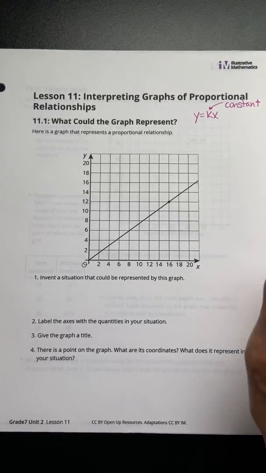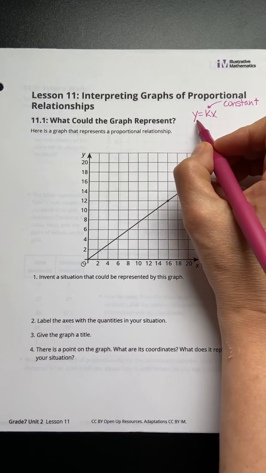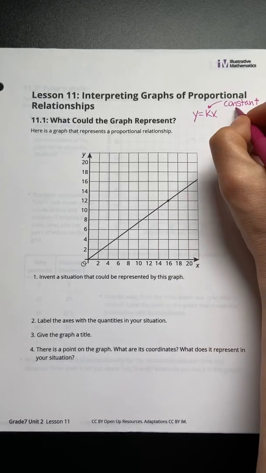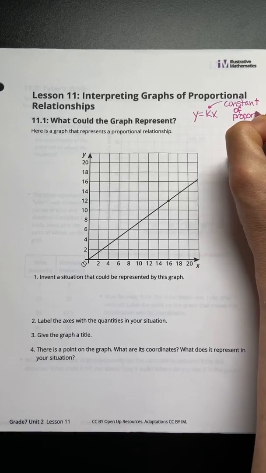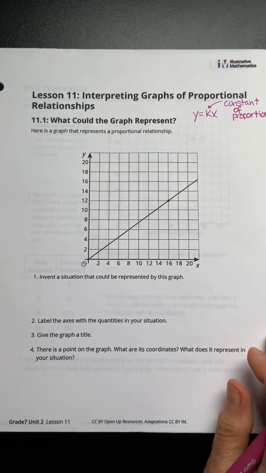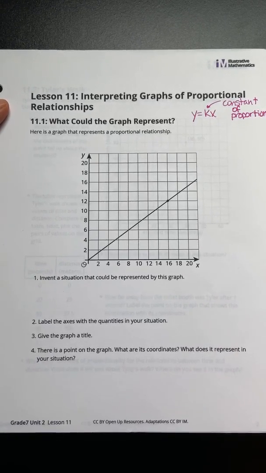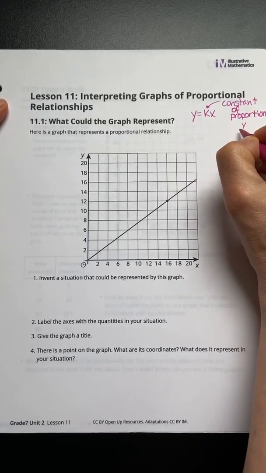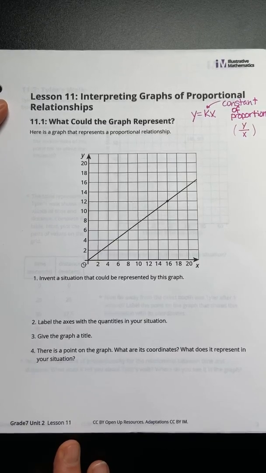So I already wrote out the equation for proportional relationships. Remember, it's y equals k times x, where k is the constant of proportionality. I have to abbreviate that because I ran out of room. And y and x are just your y and x coordinates, whatever they might be. Remember, your constant of proportionality is y over x. That's always your constant of proportionality, okay?